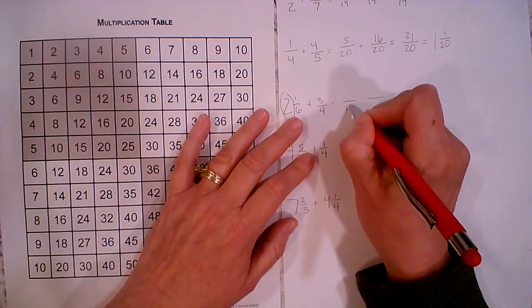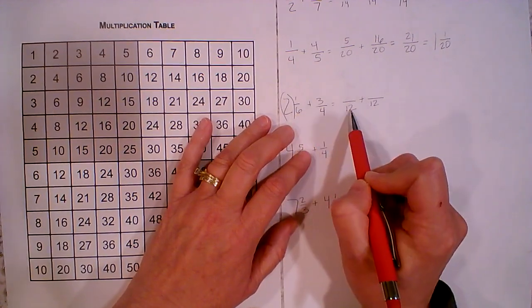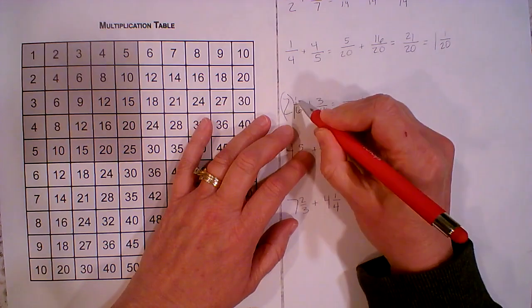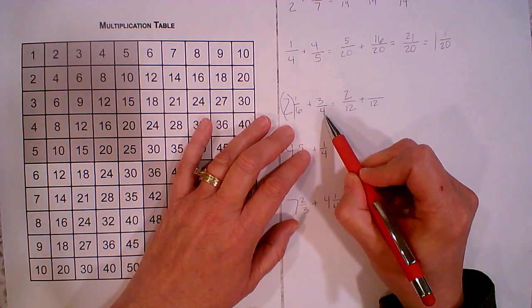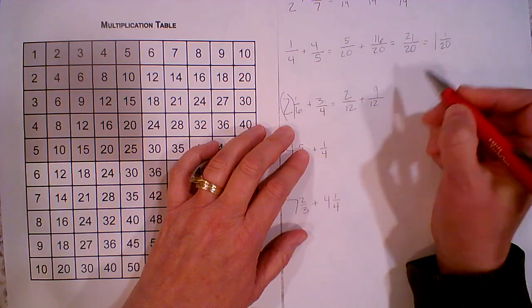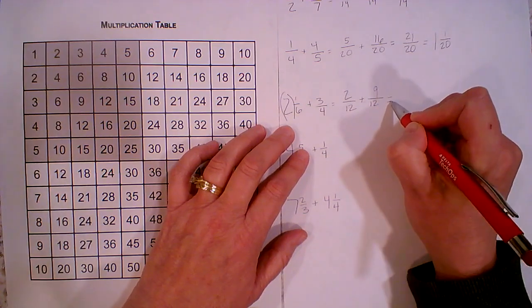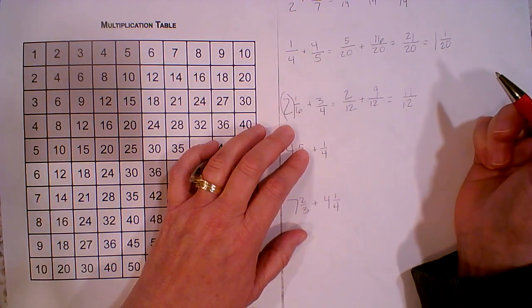So I'm going to put my 12 right here, 12. All right, what did I do with 6 to get to 12? I multiplied by 2, so I'm going to do the same thing with the numerator, which gives me 2/12. What did I do to the 4? To get to 12, I multiplied by 3. 3 times 3 is 9. All right, so that gives me the fraction of my denominator is 12, and the top one is 11/12.